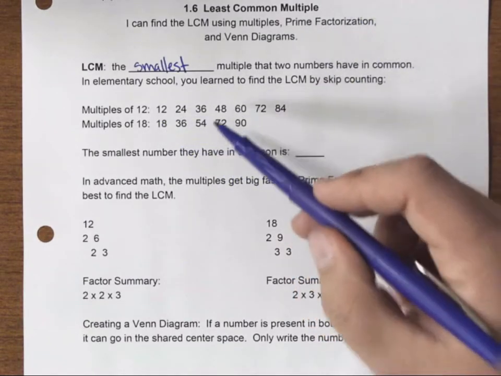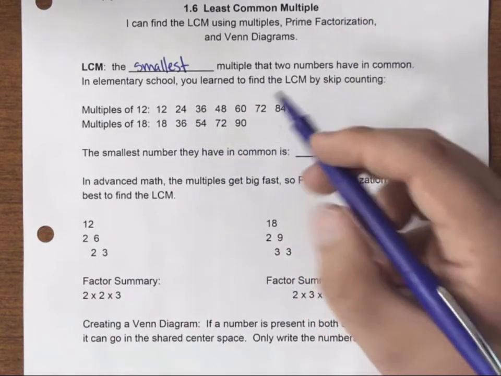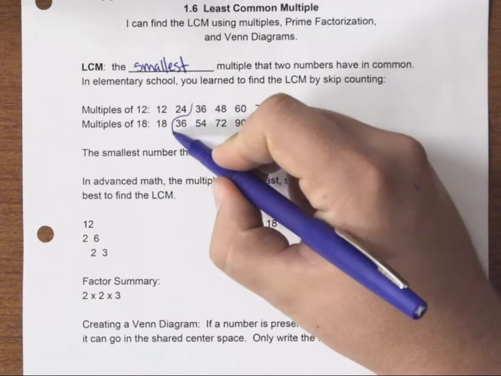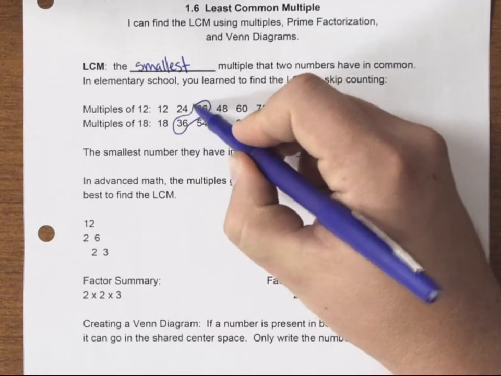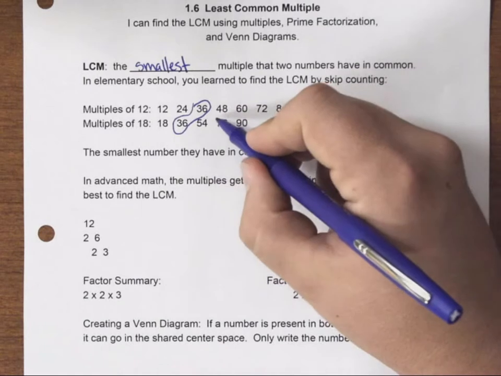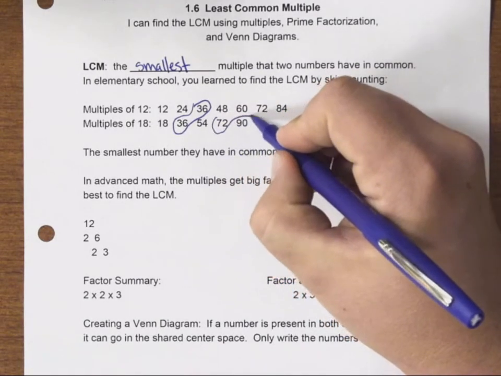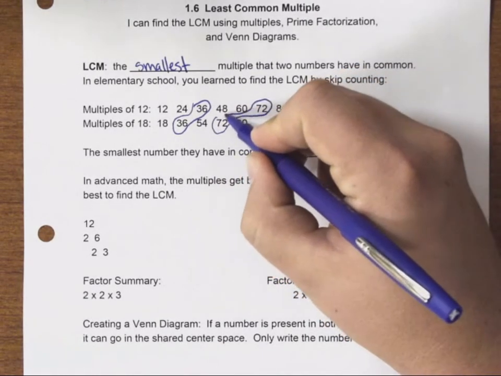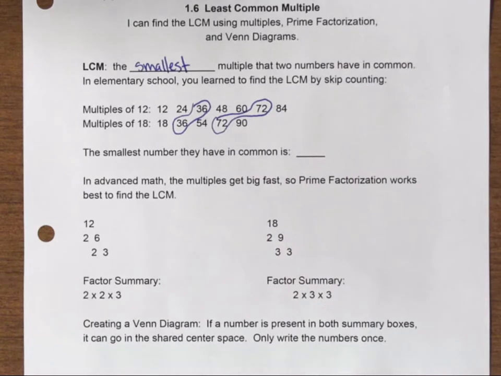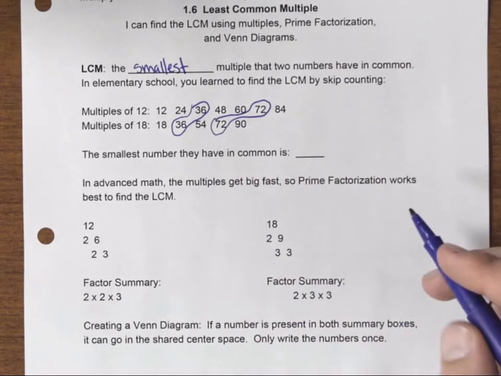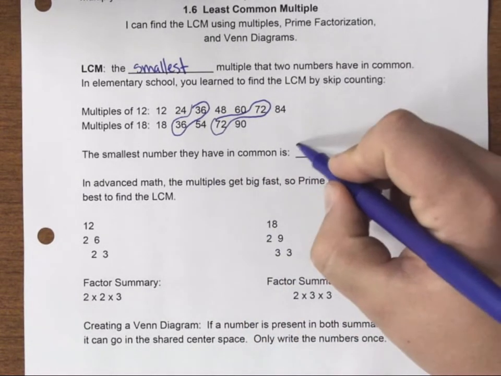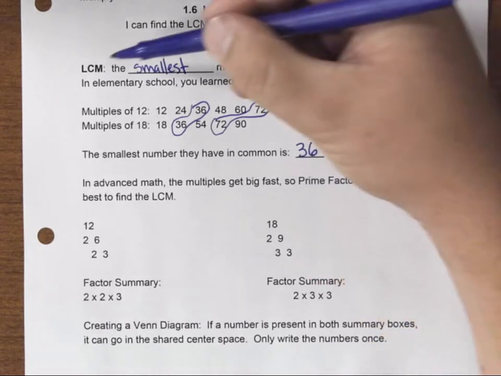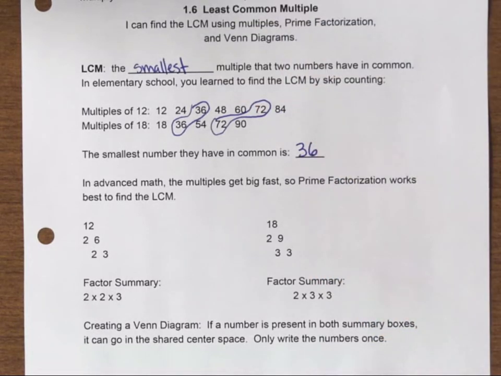So we're going to look on here and see what we have in common. Well, I can see that we have 36 in common. What else do I have in common? I have 72 also in common. The smallest number they have in common is 36, so that is my least common multiple. The least is the smallest one that they have in common.